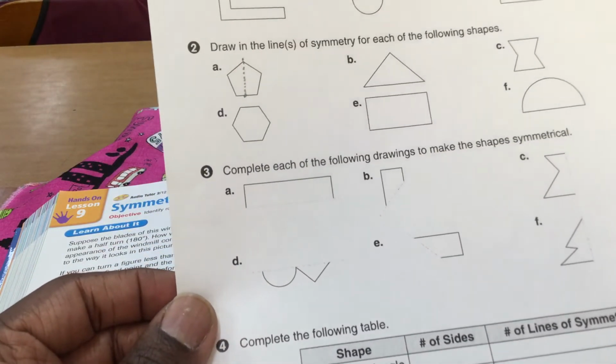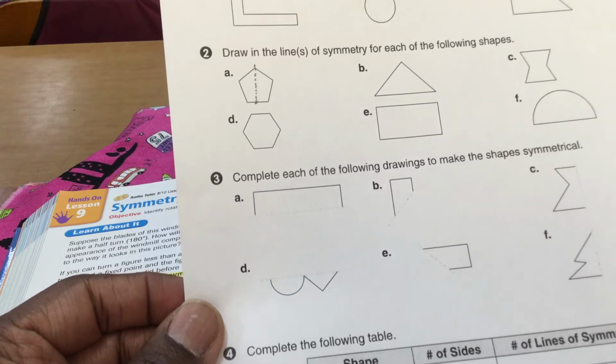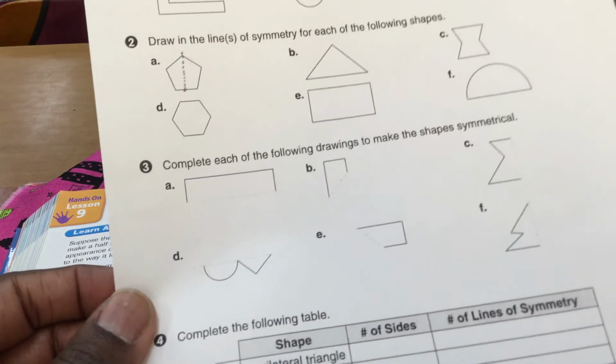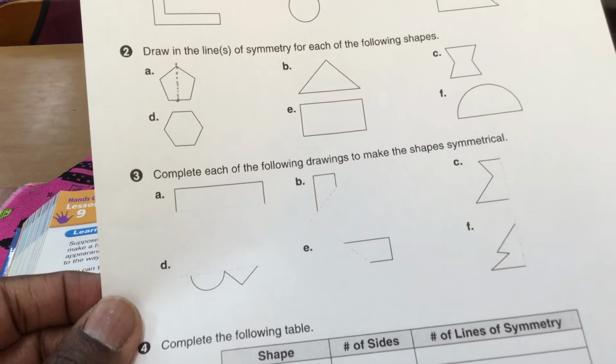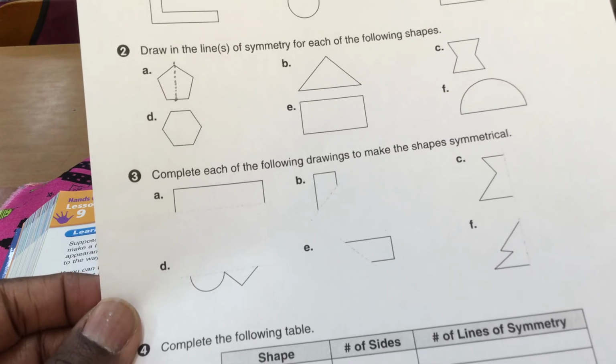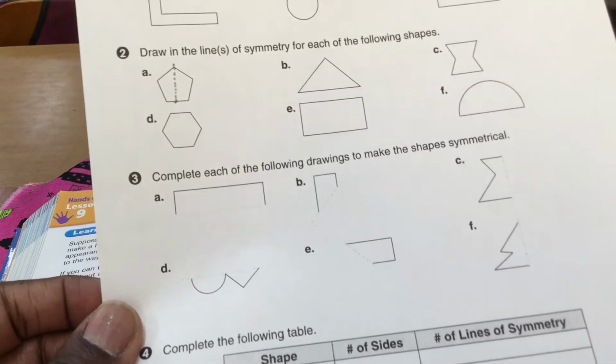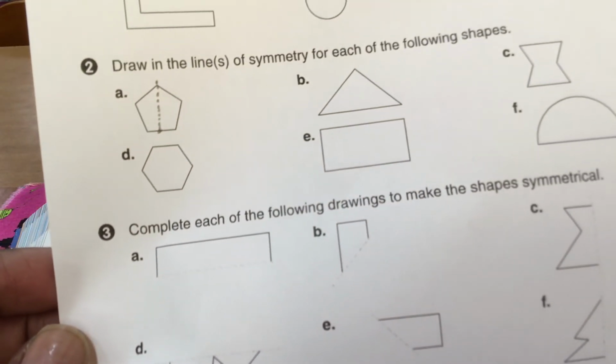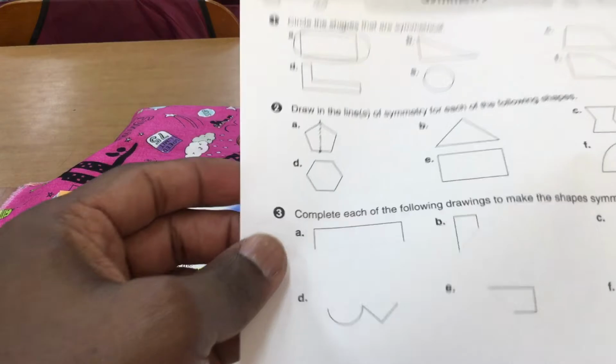For part 3, you are going to complete each of the following drawings to make the shapes symmetrical. So there's a dotted line on each of them if you look very, very closely. So you're going to use those dotted lines to help you finish the shape.